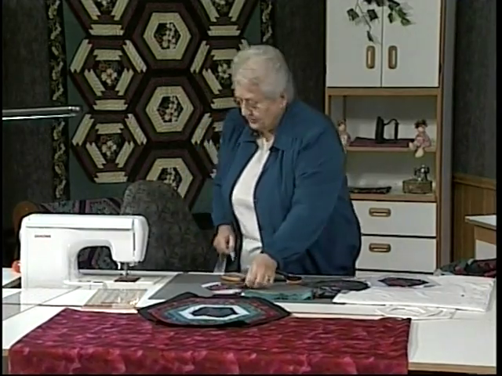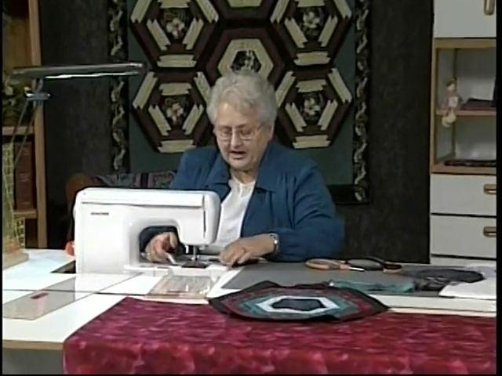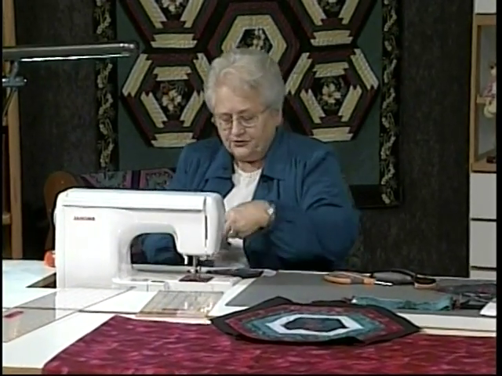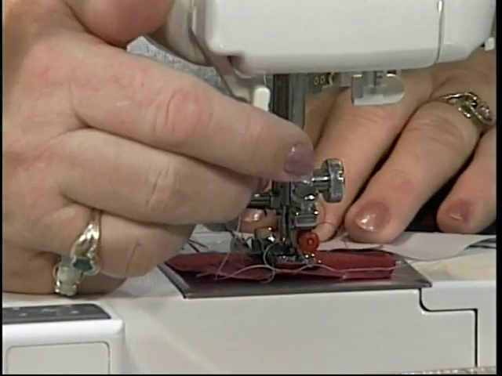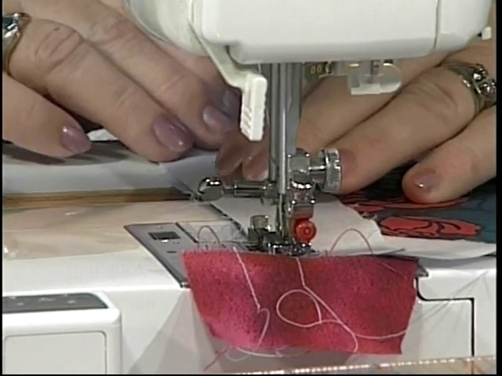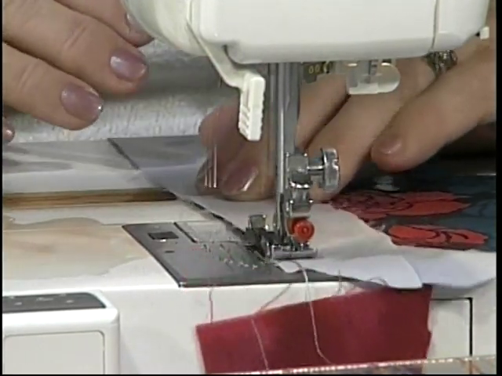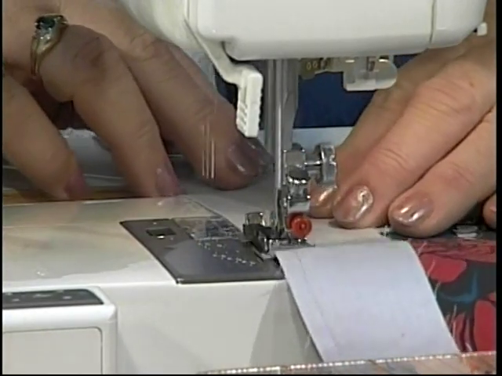Again, you would chain stitch. I have my machine all ready with my security scrap. I'm going to take my strip, line it up here, and sew from the security scrap onto the strip, and just sew until you run out of your hexagon piece.